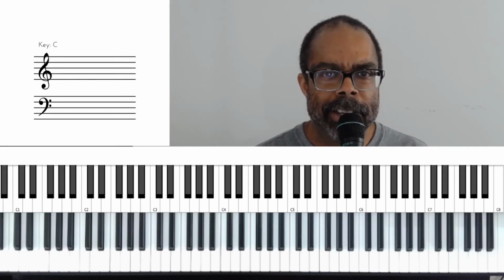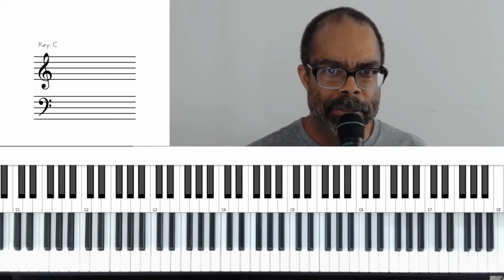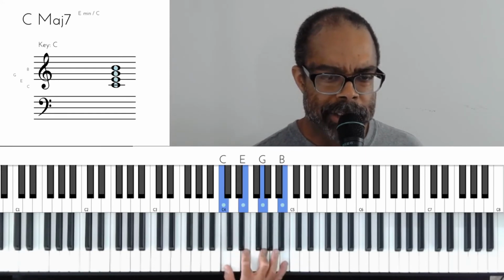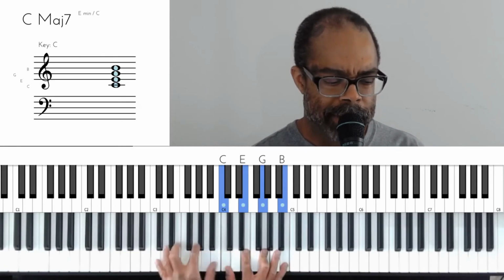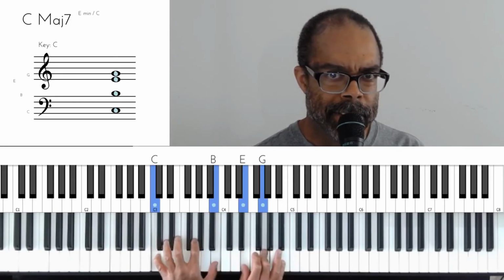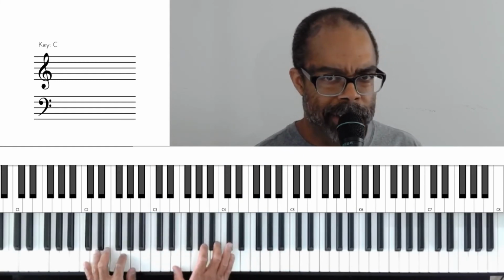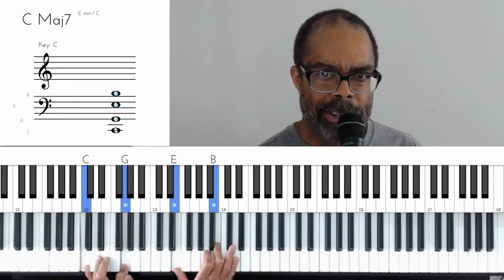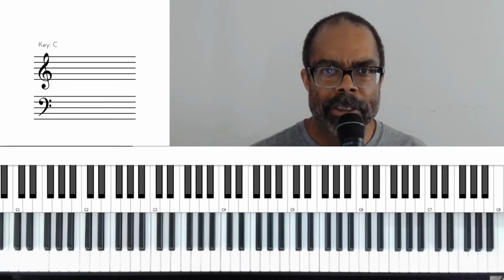All right, so real quick, let me just show you the difference between the C major 7th chord. C major 7th, that's in root position, right? Versus the 1-7-3-5. Versus the 1-5-3-7. All right, so 3 completely different sounds. Anyway, we covered this in the key of C.